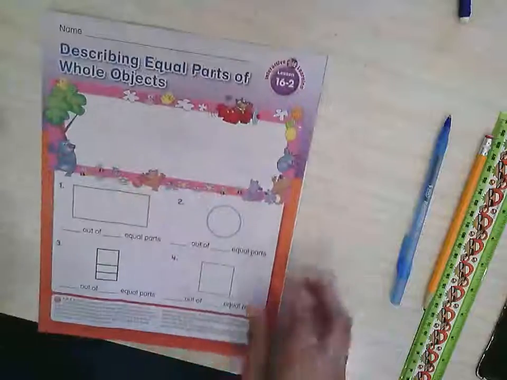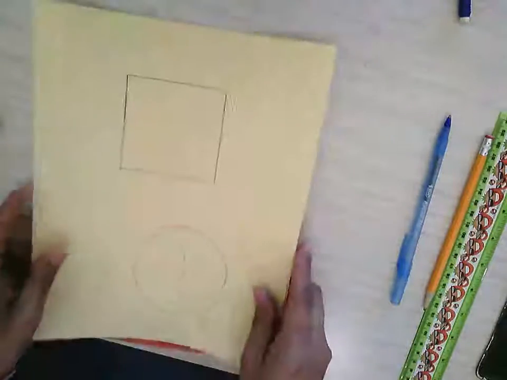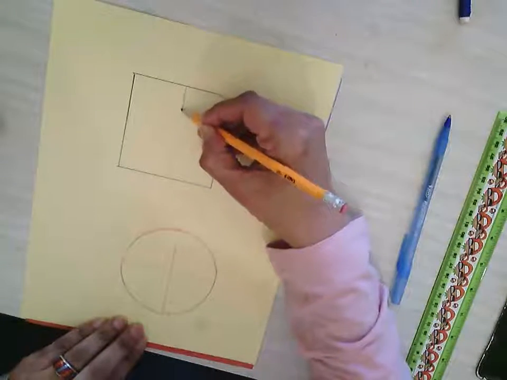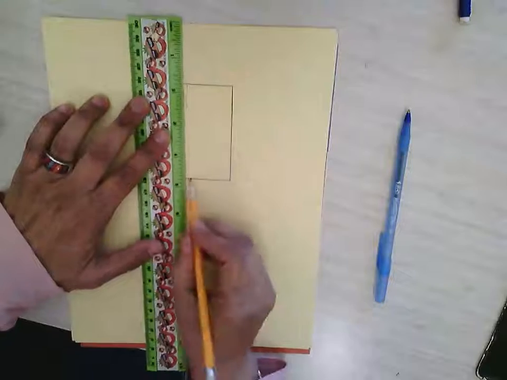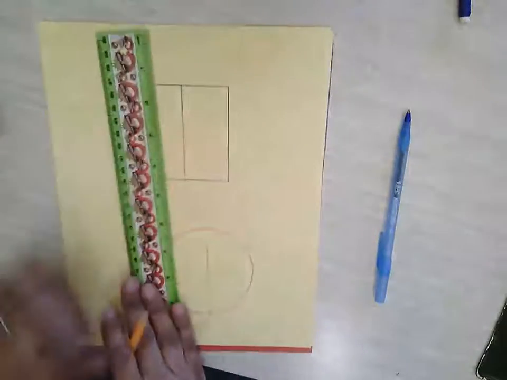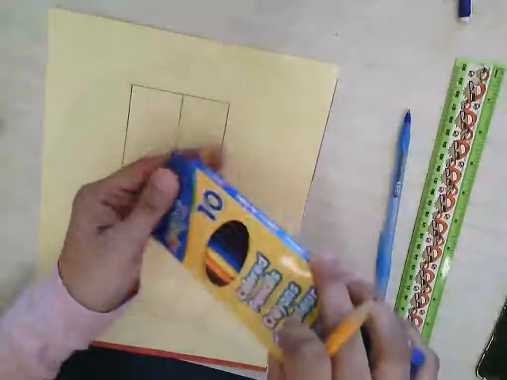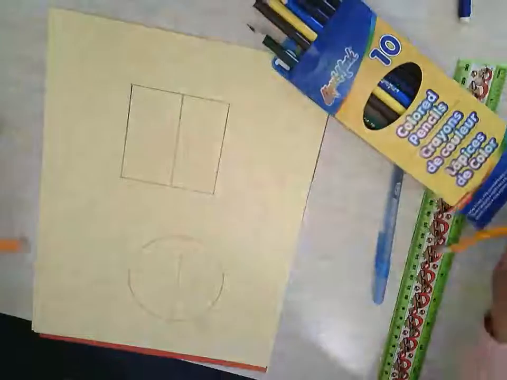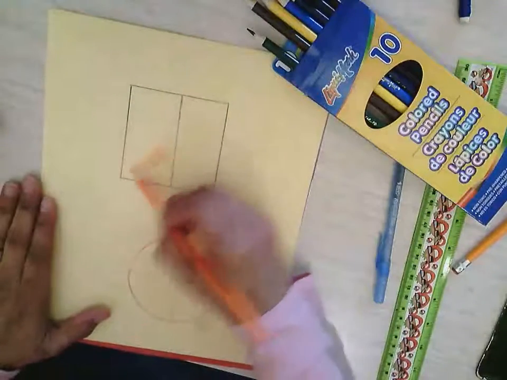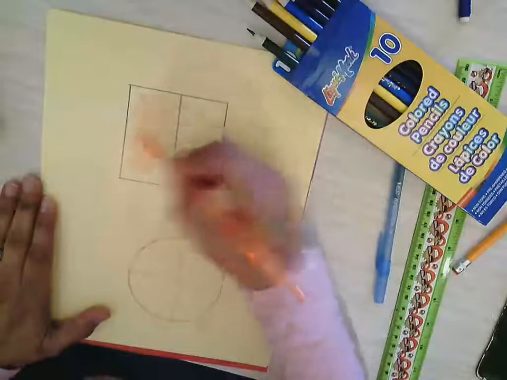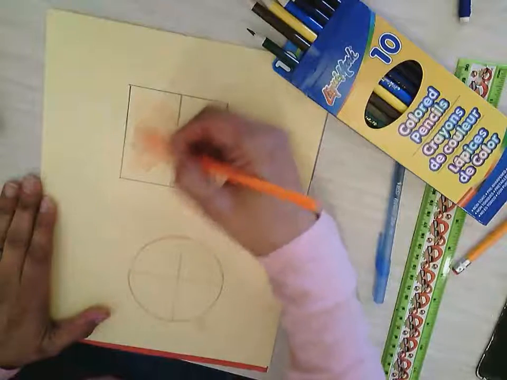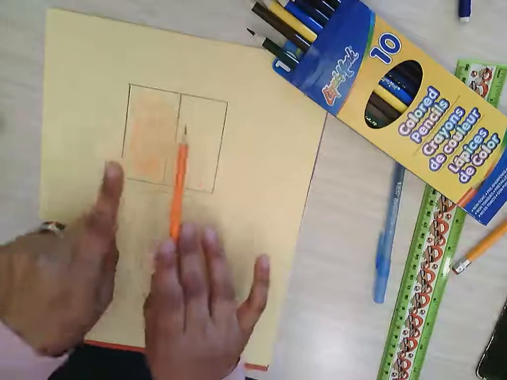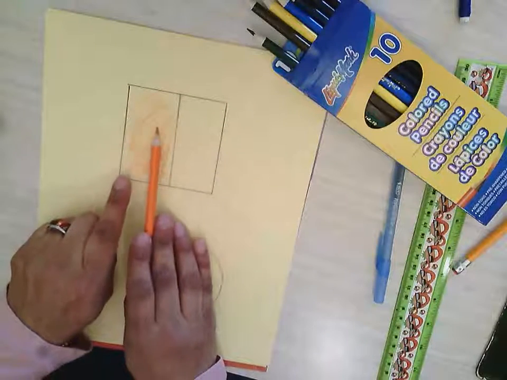For example, look at this shape. If I divide this shape into 2 equal halves, I'm using my ruler and my crayons or markers or pencils, whatever you like to do. If I want to shade part of it, I'm shading one part, right? So first I divided into 2 equal parts, then I shaded one part.